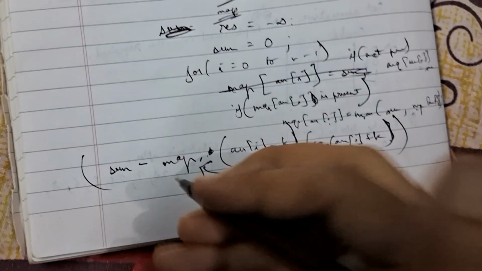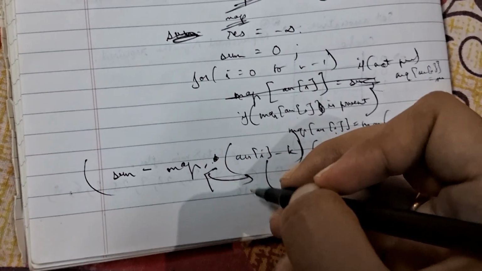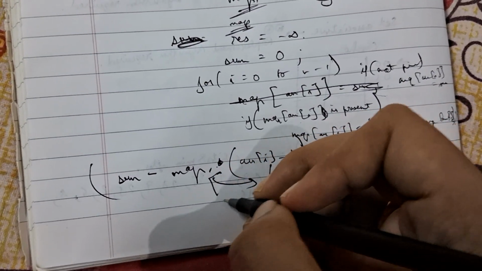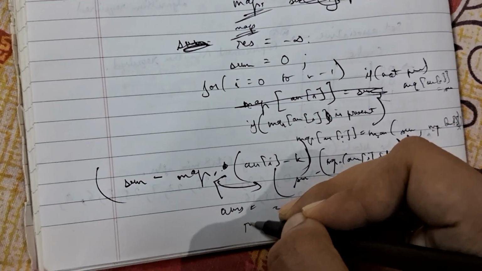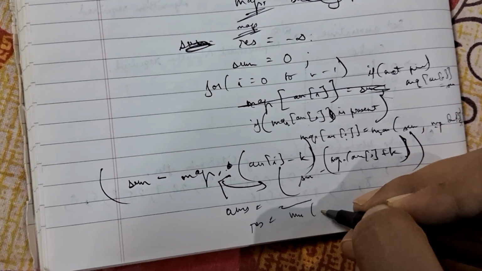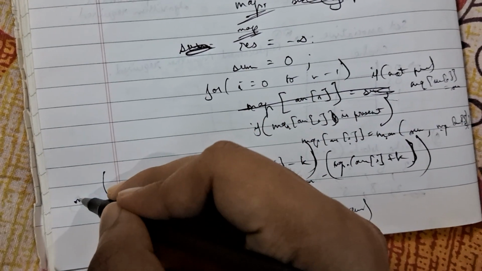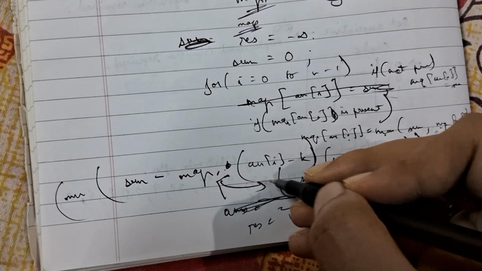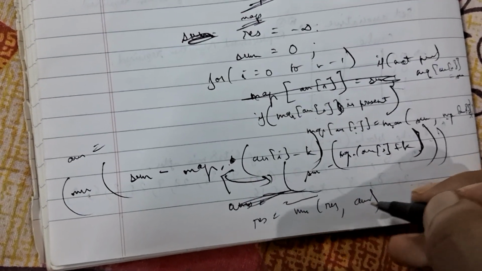Whichever is going to give you the maximum, you make that the answer, and result is equal to maximum of result comma answer. So basically answer is the maximum of this comma this, and result is equal to maximum of result comma answer.